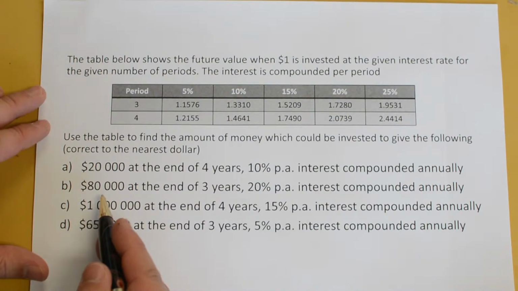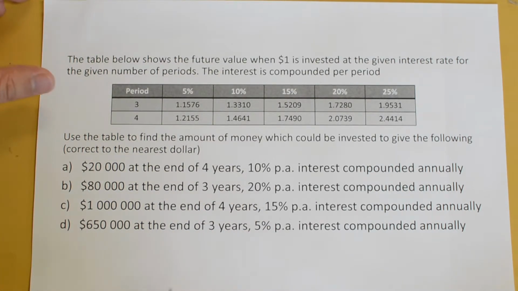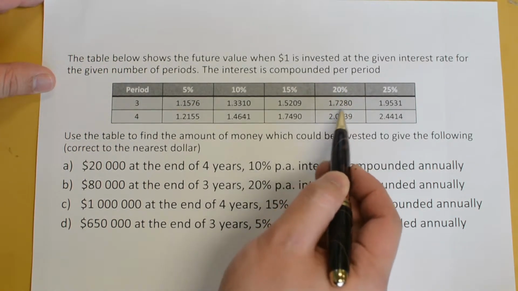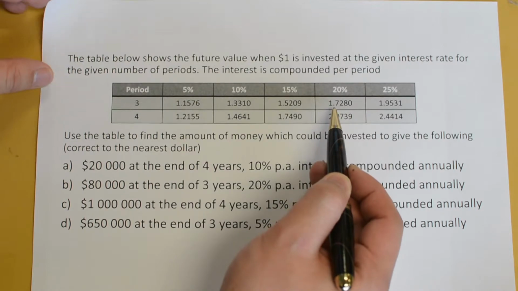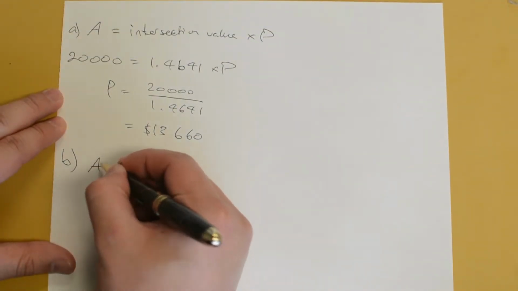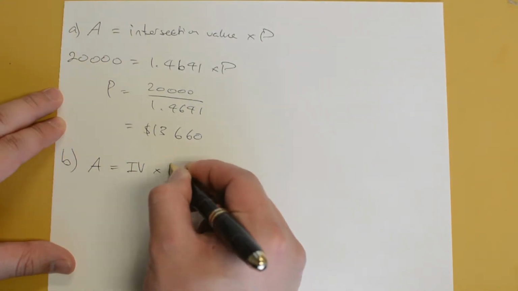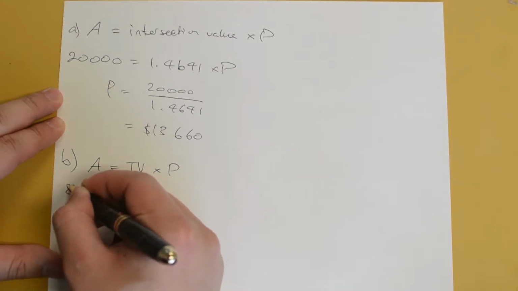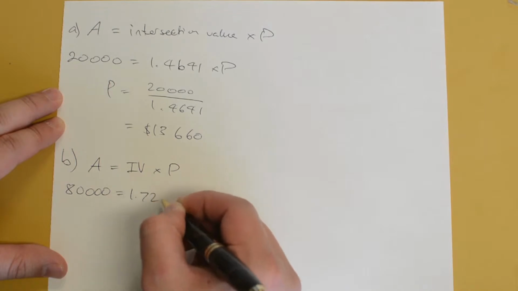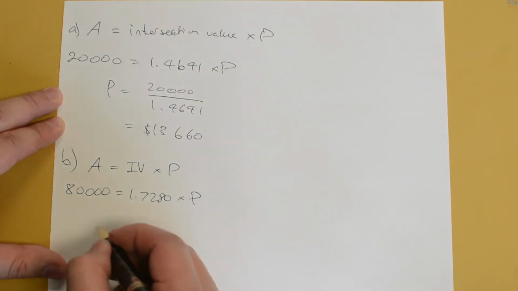That was part A. Part B: if you ended up with $80,000 at the end of 3 years at 20% per annum, 20% and 3 years is here, so our intersection value is 1.7280. We are going to follow the same idea. Our amount is our intersection value, which I'll just call IV, multiplied by our principal. Our amount this time was $80,000, the intersection value was 1.7280, and our principal is what we are trying to find.